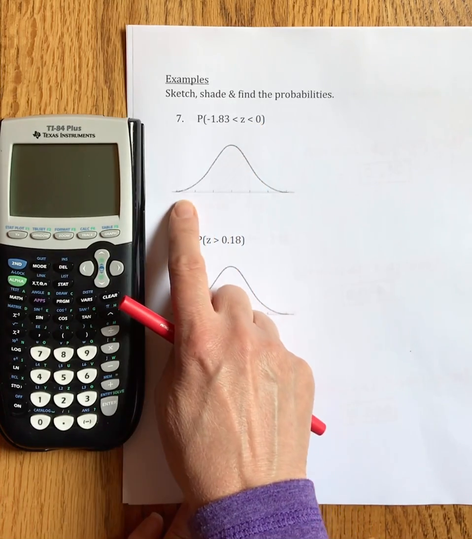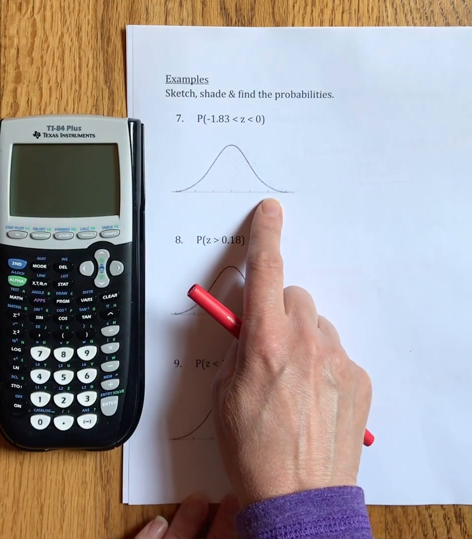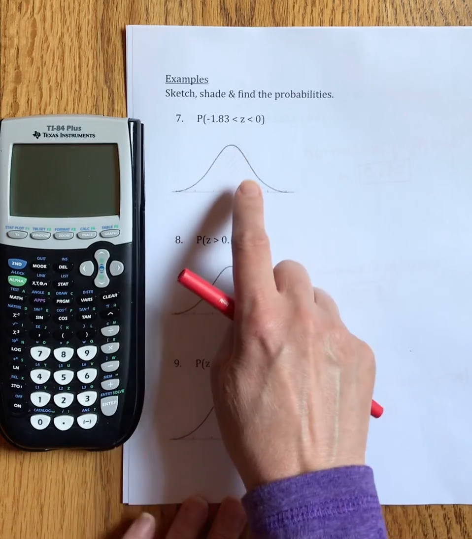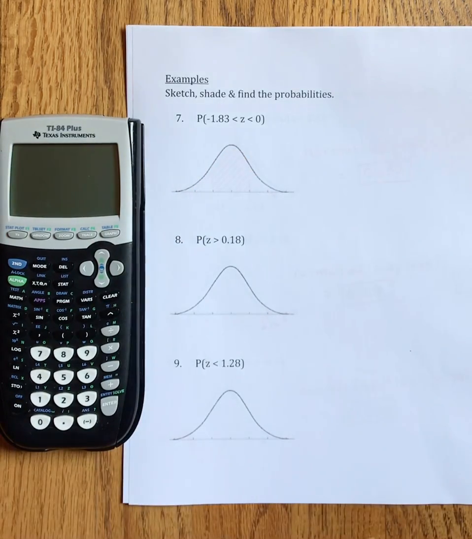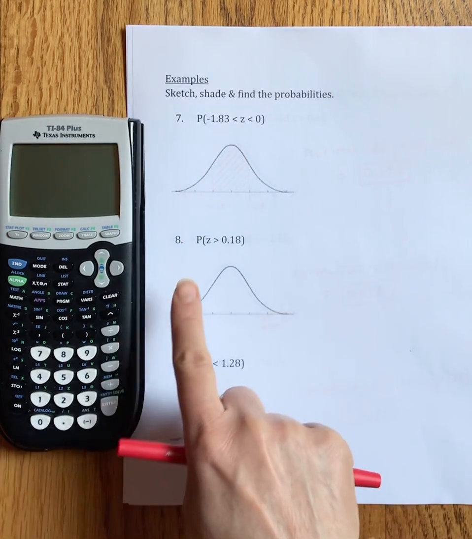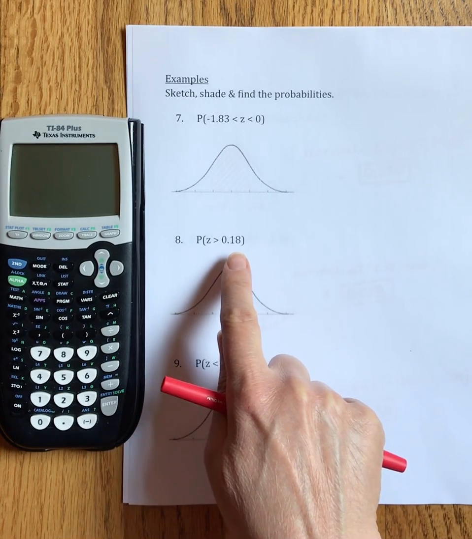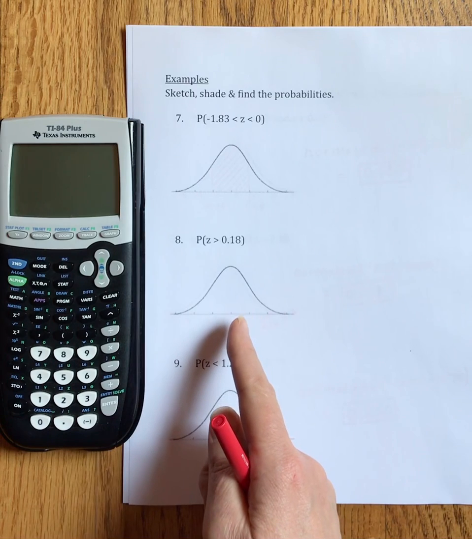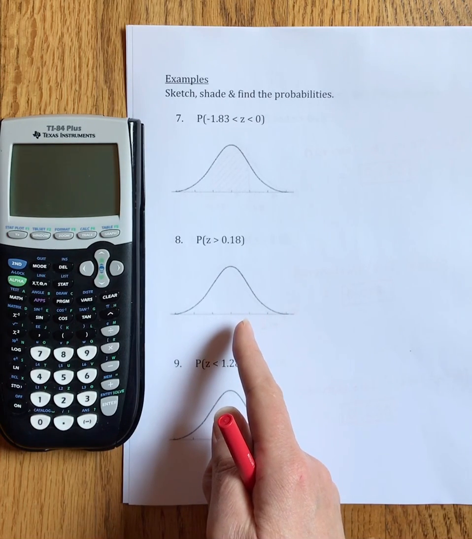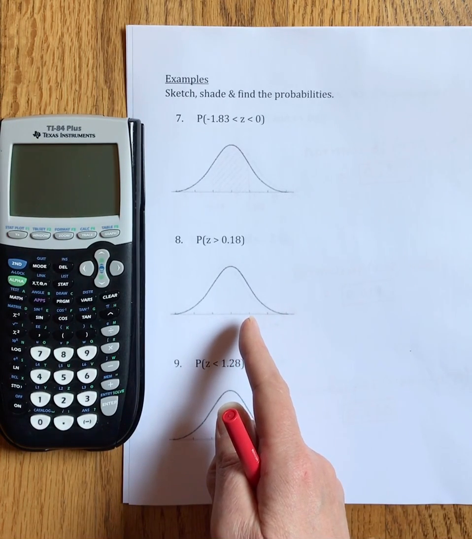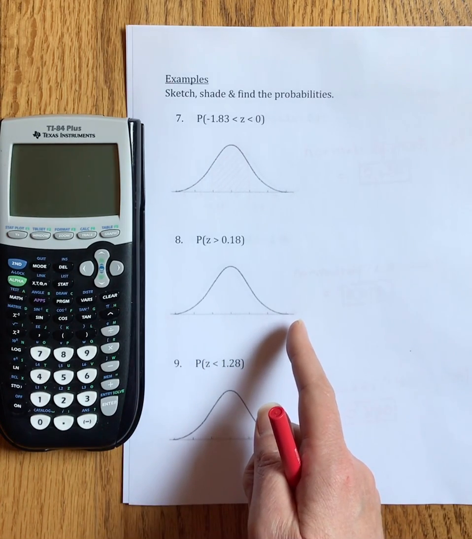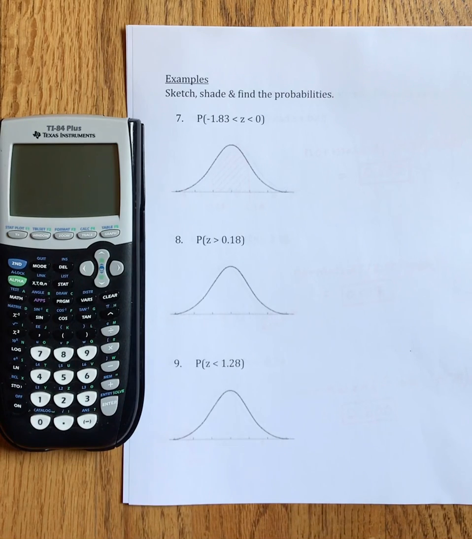So again, we'll want to find those values on the curve, shade in between them, and use our calculator command to find the area. In number 8, we want the probability that z is greater than a value. So let's find the value, shade the numbers that are greater than that. Greater numbers would be to the right of it, and use our calculator command to find that area.